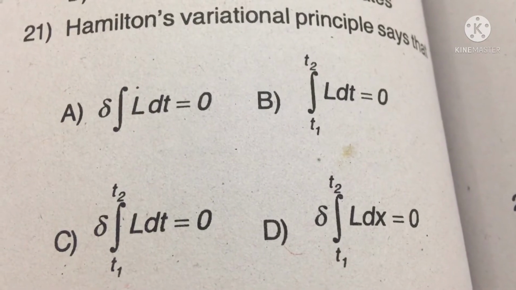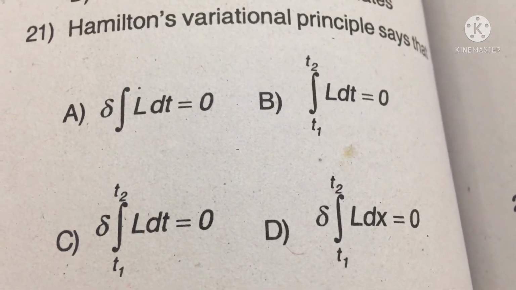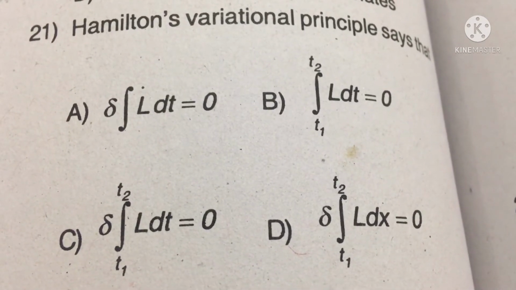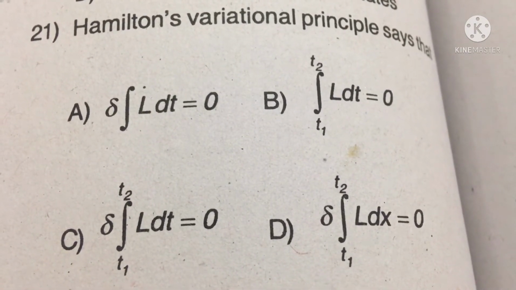Hamilton's variational principle says that it is option C, δ∫ from t1 to t2 of L dt is equal to 0.